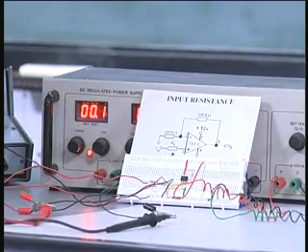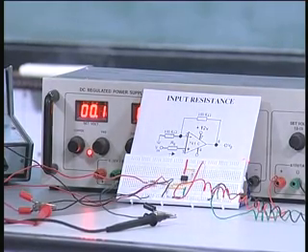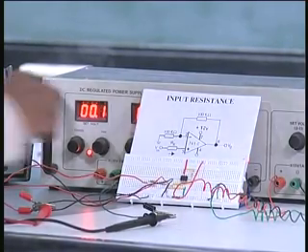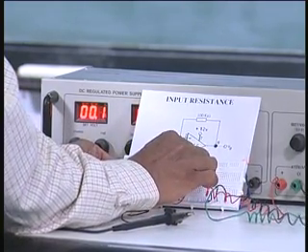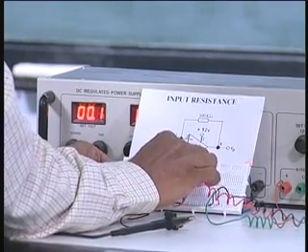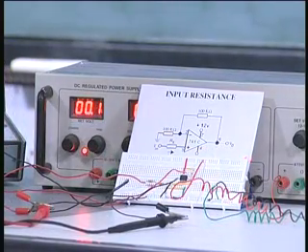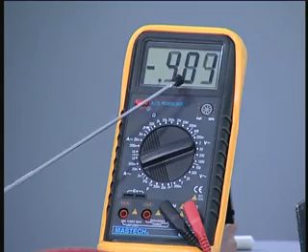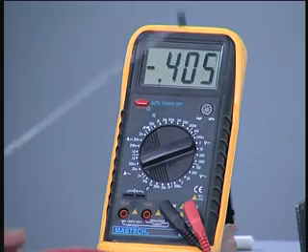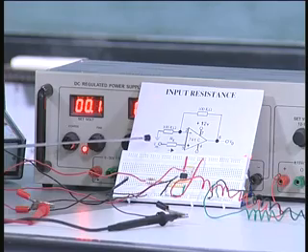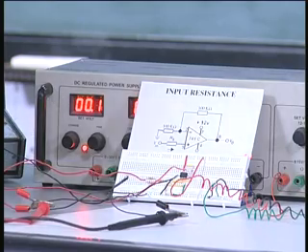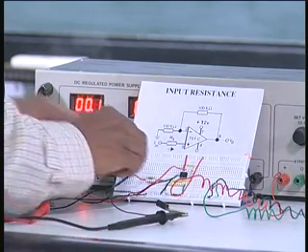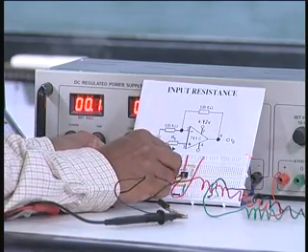Perhaps I will connect it at pin number 6 and find out what is the output voltage. So the output voltage is minus 400, about 400 millivolts when I give the input at this point after the resistor. Now I will take the input and give it at pin number 3 itself.